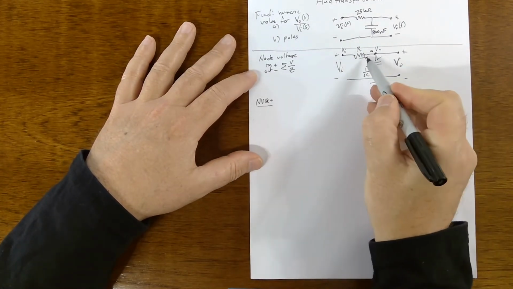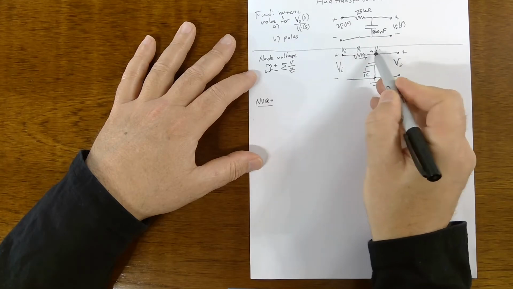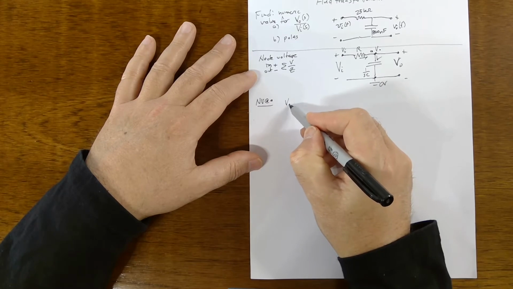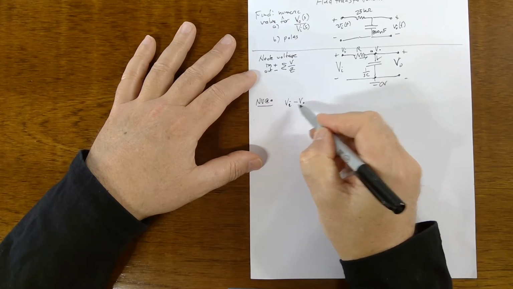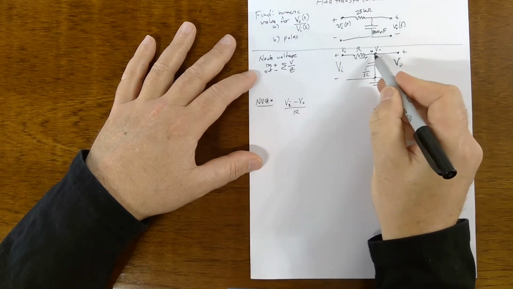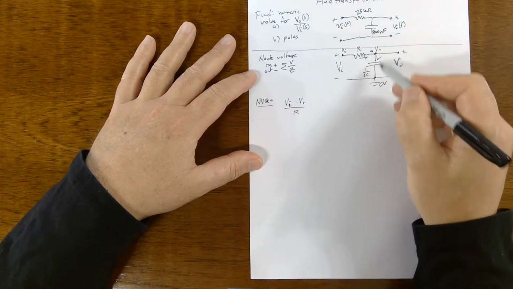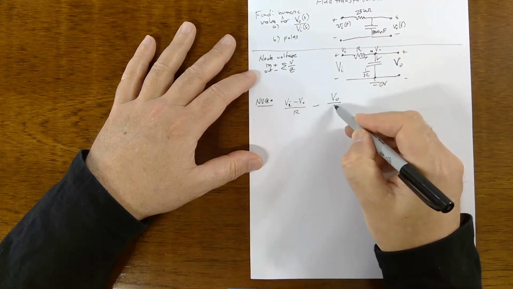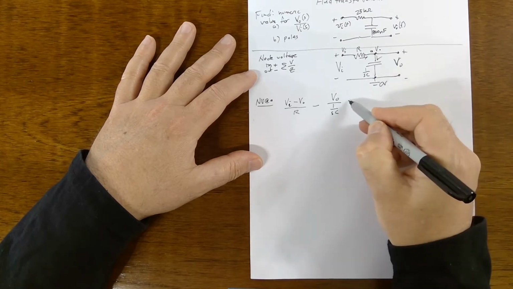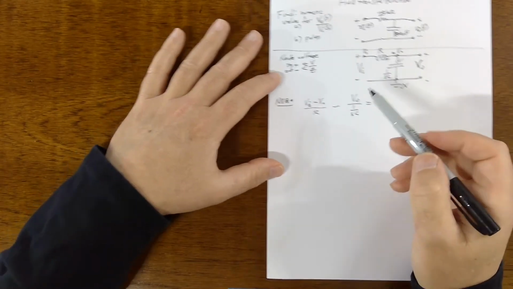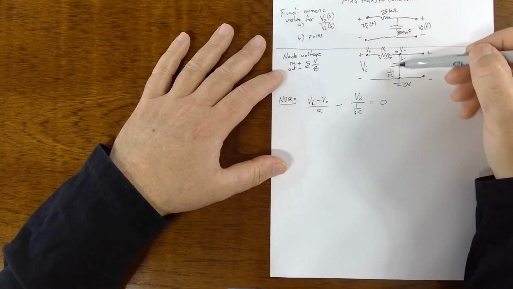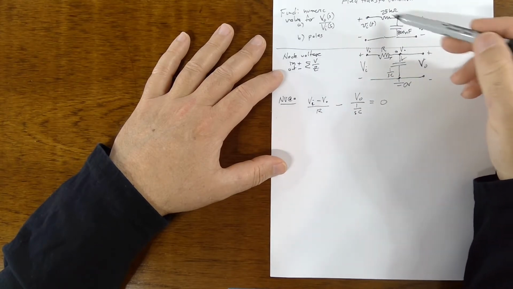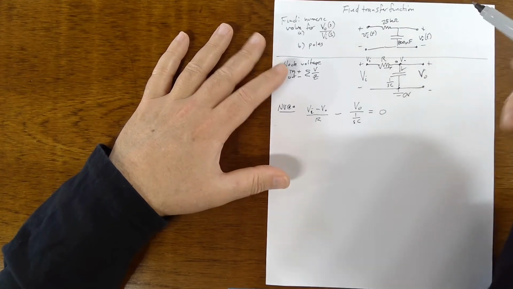So this current right here is the voltage difference over the resistance, so it's Vi minus V0 over R. This current is going into the node here, and then coming out of the node, it's just V0, so it's negative. And the term is V0 over the impedance 1 over SC. That's equal to 0. We're using R's and S and C's so that the math is not too ugly, and we'll plug the actual known values back in later.